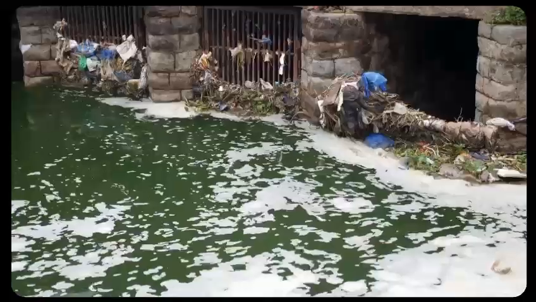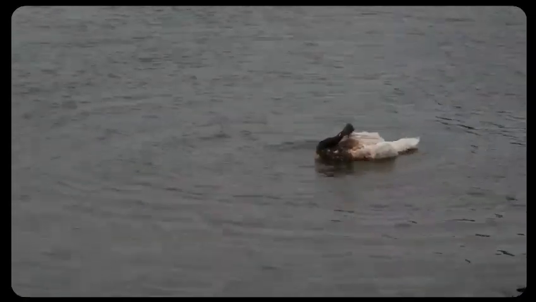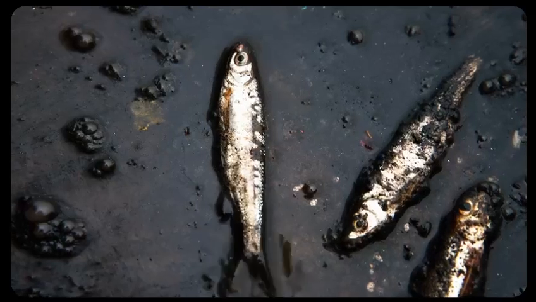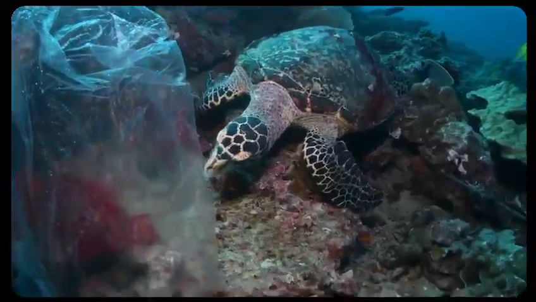So, how does water pollution affect the environment? Water pollution is harmful to aquatic organisms. It can cause them to die, move to new environments, or change the balance of an entire aquatic ecosystem. Marine debris also has a direct effect on large aquatic vertebrates like seals, dolphins, and turtles.